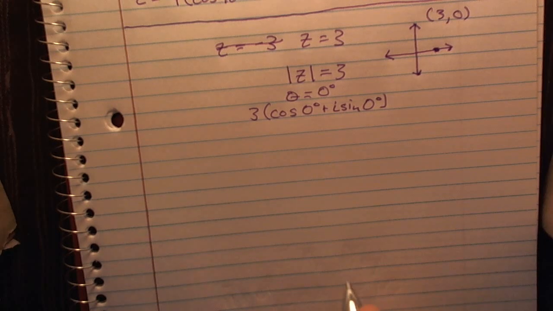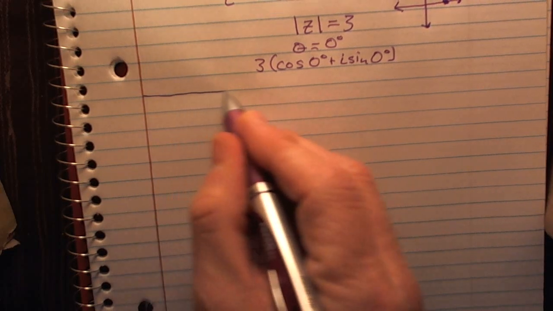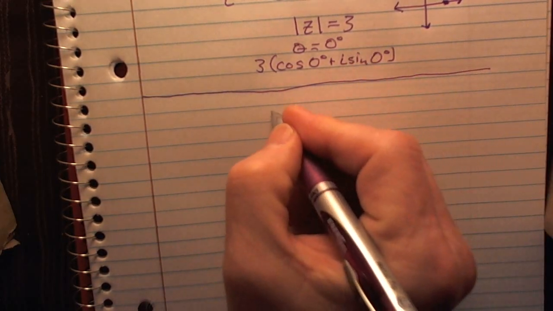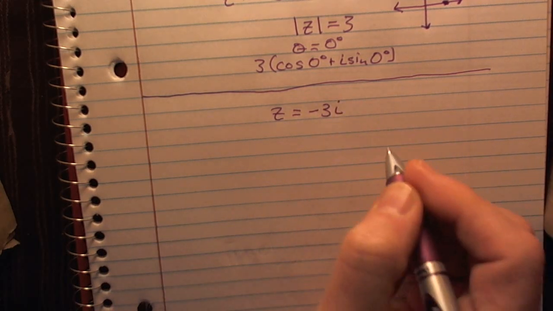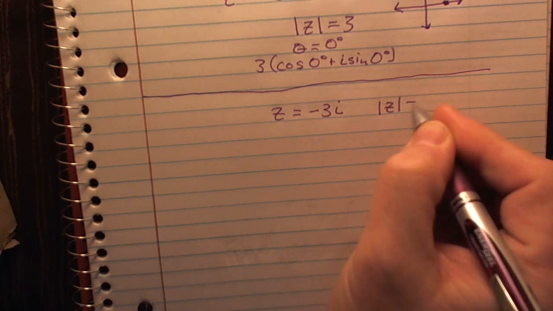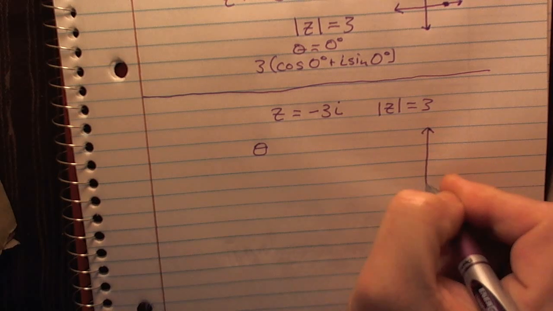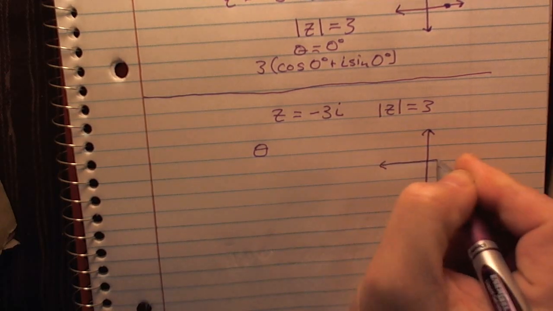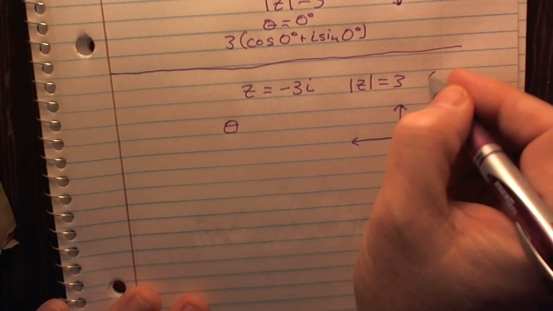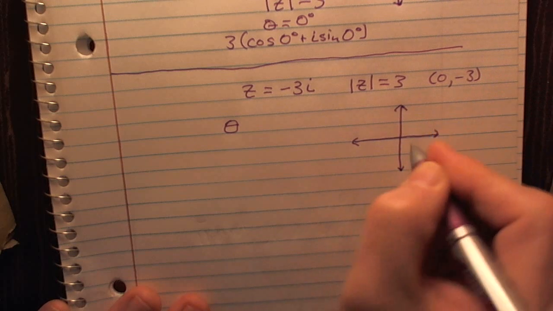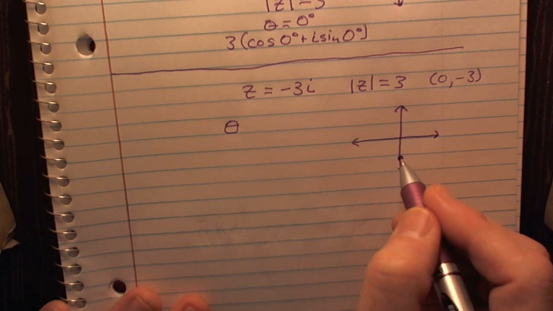Like that. So you just have to be careful because what if you get negative values? For example, let's suppose you've got z equal to negative 3i. Well, the modulus is 3, but for the angle, you've got to always be careful when you're dealing with negative numbers because they can throw us sometimes. But you've got this point that you're plotting here: (0, negative 3). So that would be right here. You start at 0 and you go down 3.